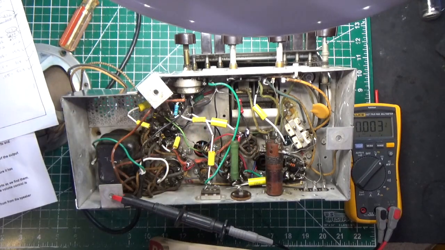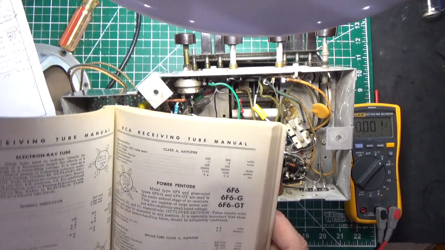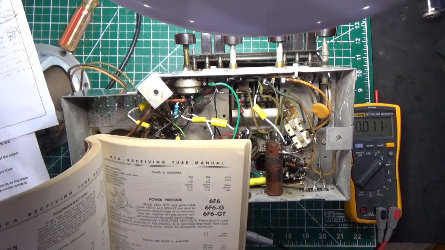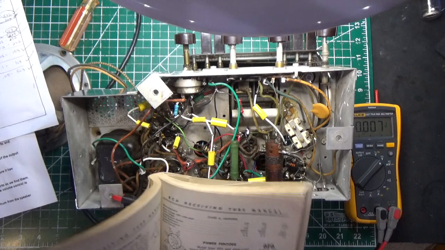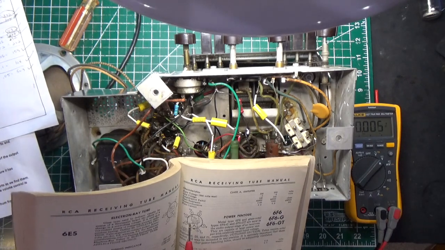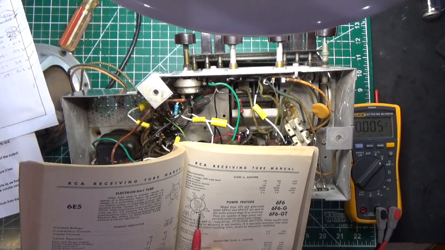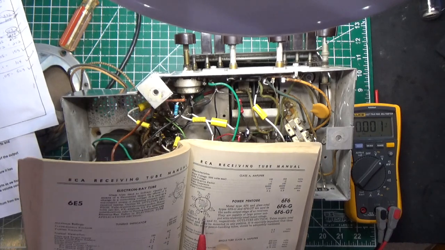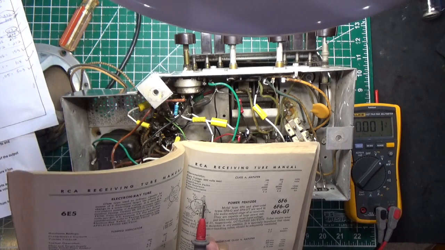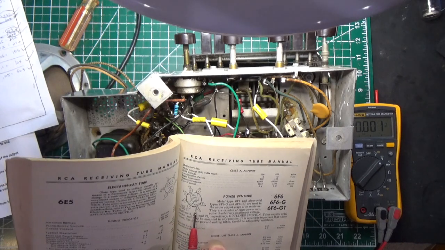So let's flip to that and make sure I have the tube pins right. So here's our 6F6. Let's take a look at this together. So the 6F6, the plate is pin 3, which we have marked correctly. The heater is 2 and 7. Looks like we have 3 grids here, pin 5, pin 4, and pin 8.